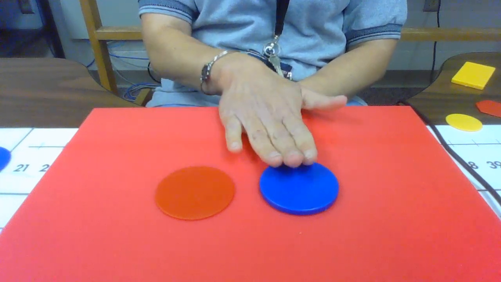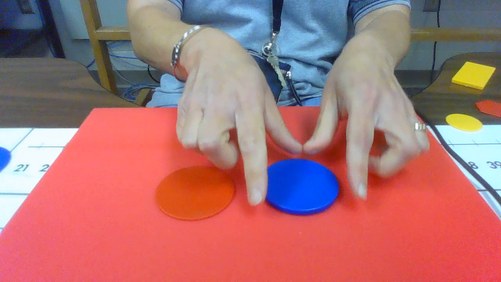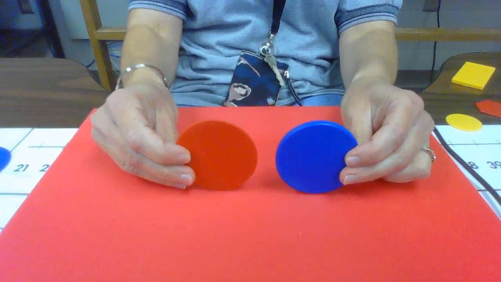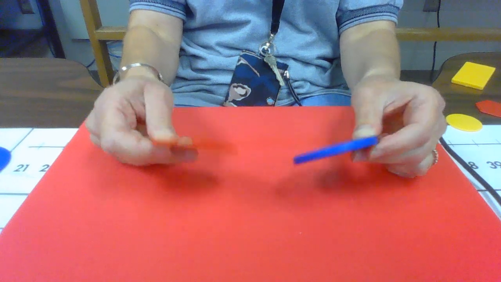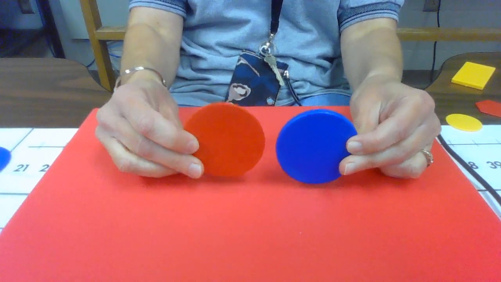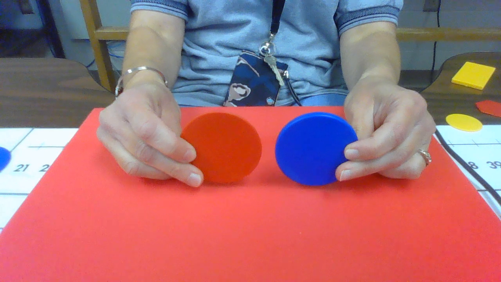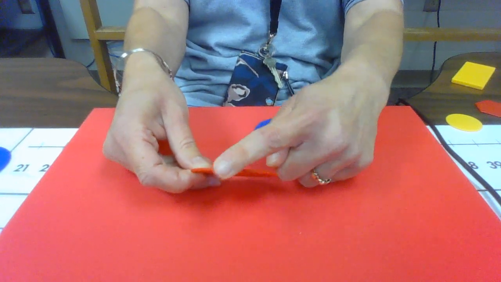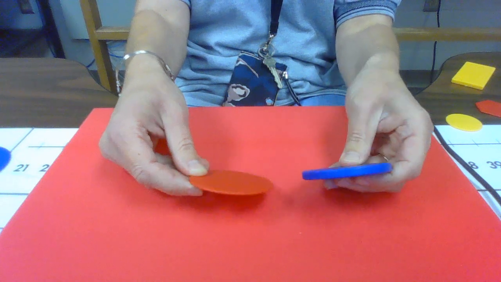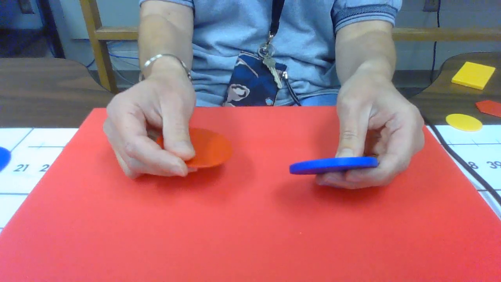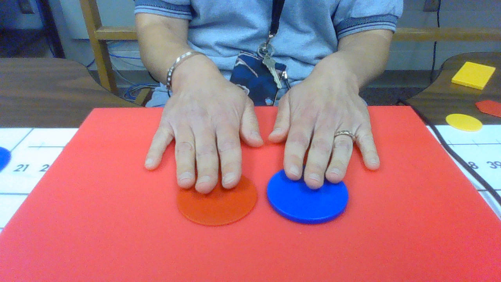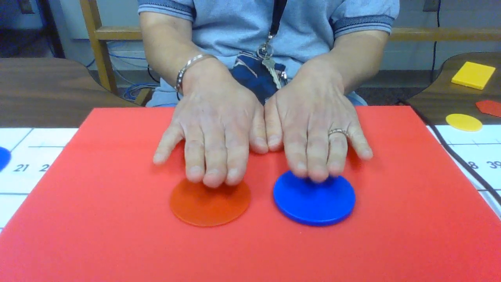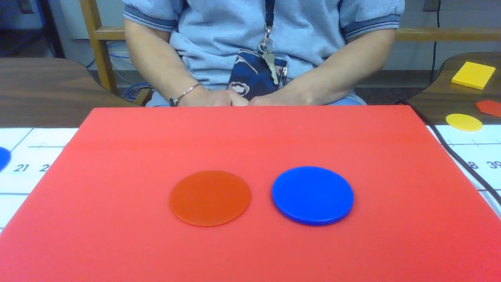Okay, boys and girls, so now I'm bringing you two circles. One is red and one is blue. Let's take a look at their sizes. If you're looking, they are both circles. They are both big. Now, but when you look, the red one is thin, but the blue one is thick. But we could still say they match though, because they are both circles and they are both big.